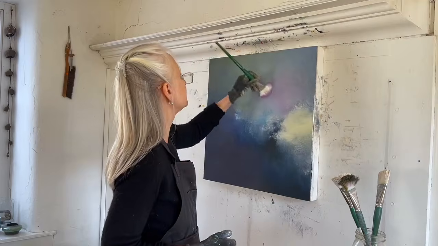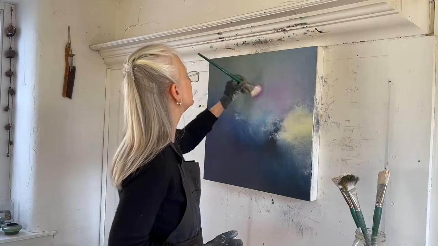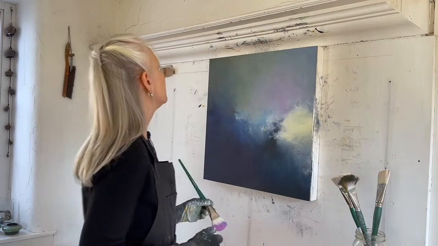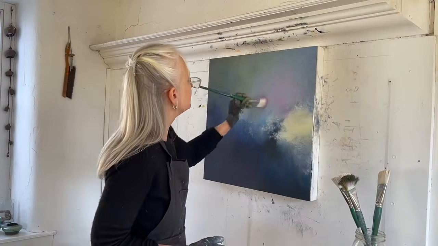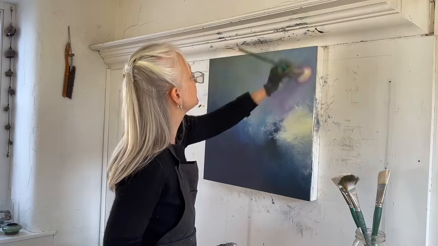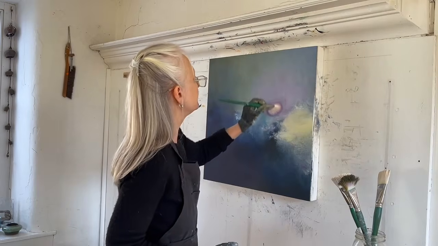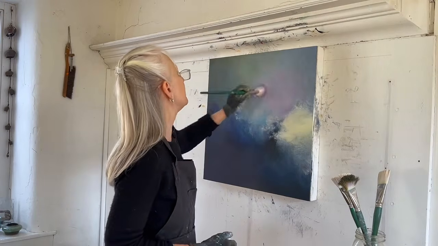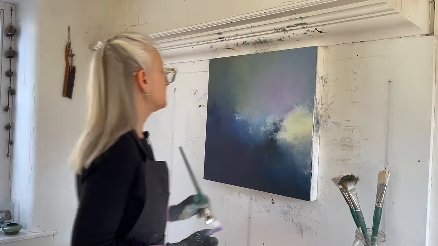And I'm going to go into this gray over here, like this. And then I can go in a circular motion, splaying the bristles, which helps to blend it and rub it into the colors below.